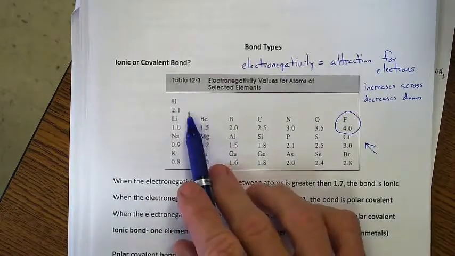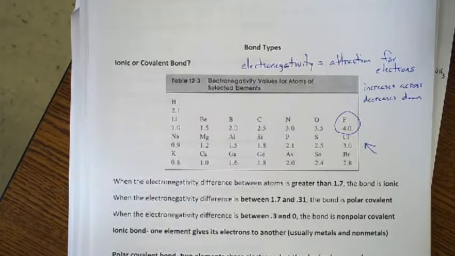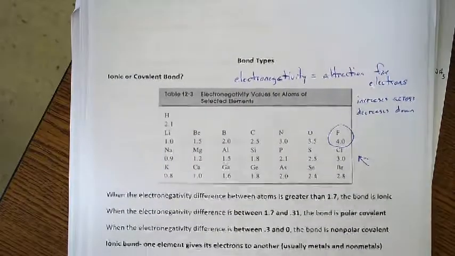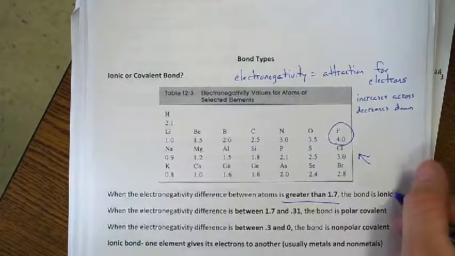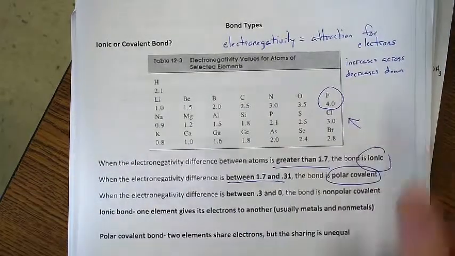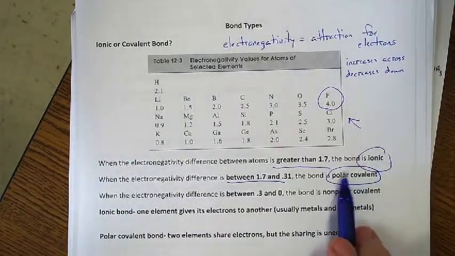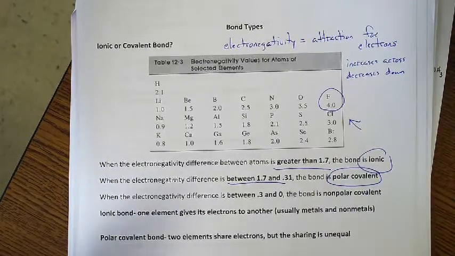So electronegativity, again, increases across and decreases down. So all you have to know to determine exactly what type of bond you have is the difference in electronegativities. If the difference in electronegativities between two elements is greater than 1.7, it's an ionic bond. If the difference is between 1.7 and 0.3, we call that a polar covalent bond. They're sharing electrons but not equally. That's what polar means. It's like you've got a positive and a negative side.